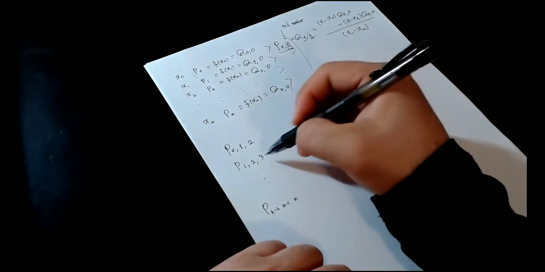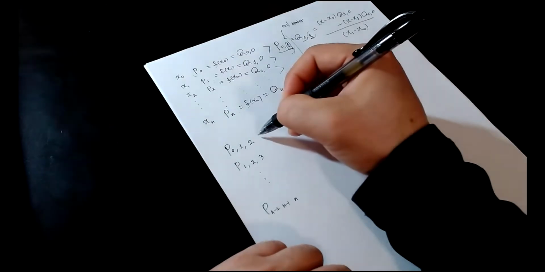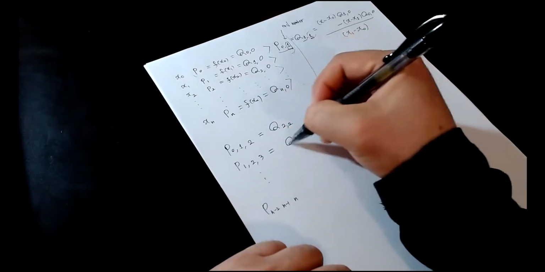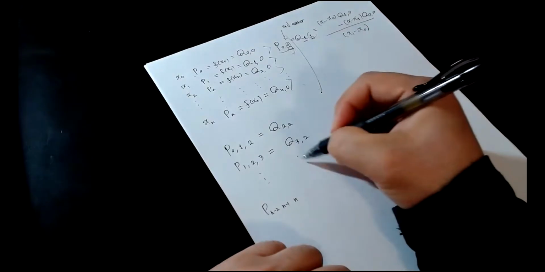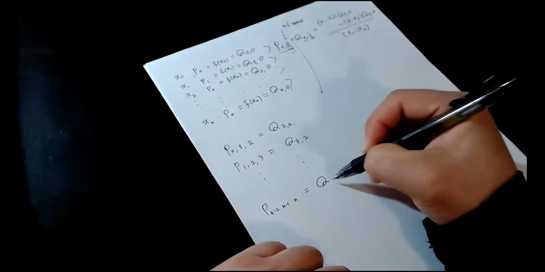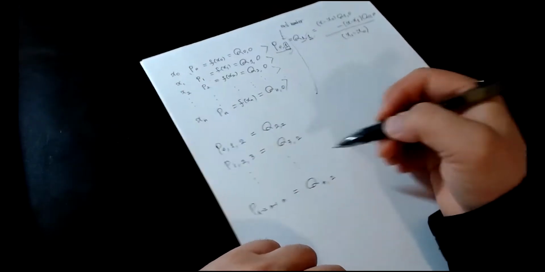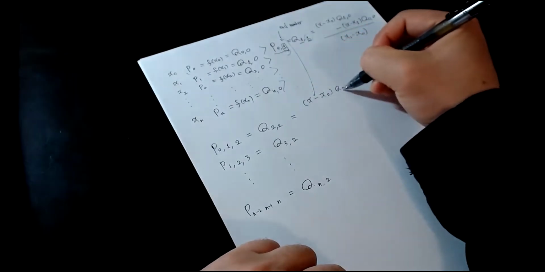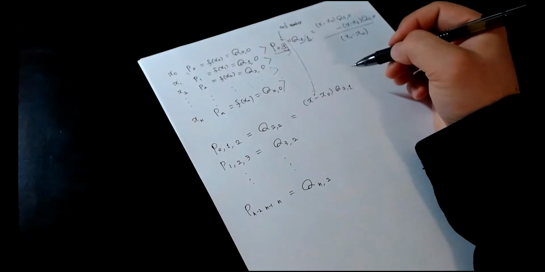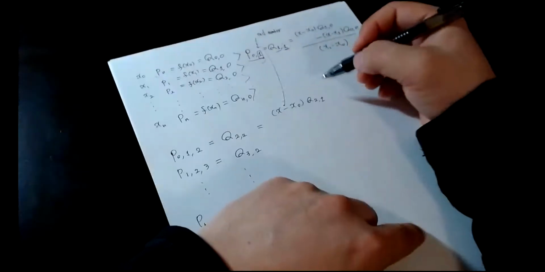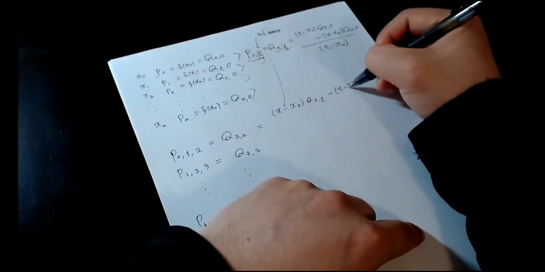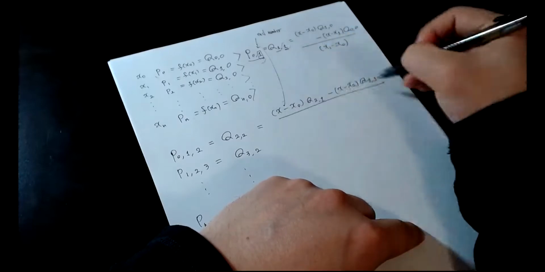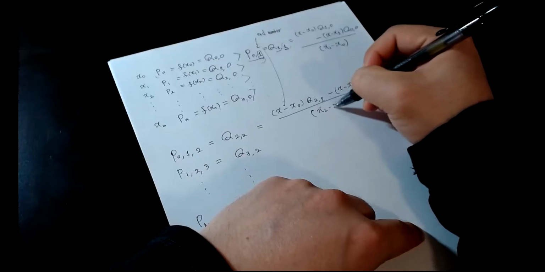For example, P0,1,2 is equal to Q 2,2, right? This is equal to Q 3,2 through Q n,2, right? So that is equal to x minus x0 times Q 2,1, minus x minus x2 times Q 1,1, divided by x2 minus x0.